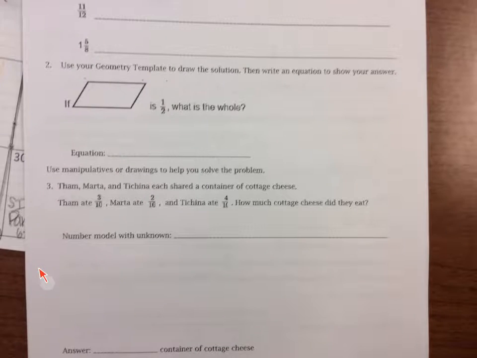Moving on to number 3. It says to use manipulatives or drawings to help you solve the problem. This is just an if you need to help you. We've talked about adding fractions in class, and maybe not just 2 fractions, but more than 2. Here's a number story that says, Tam, Marta, and Tachina each shared a container of cottage cheese. We stop at the end of the period to make sure we understand.